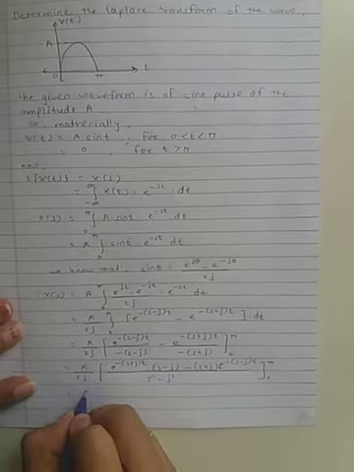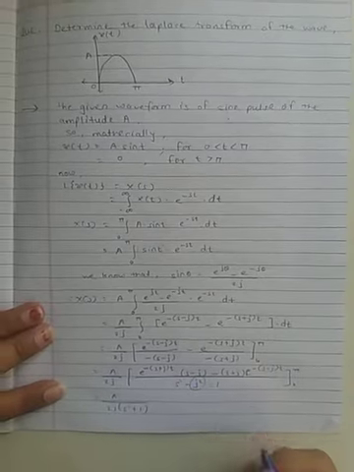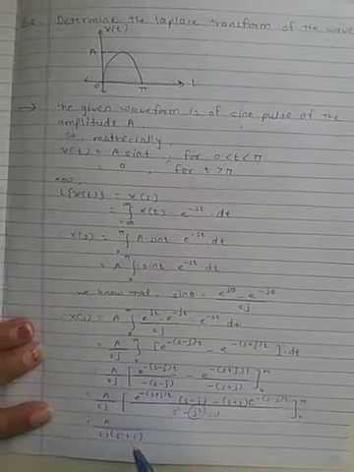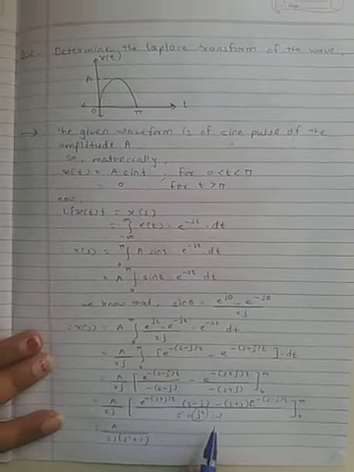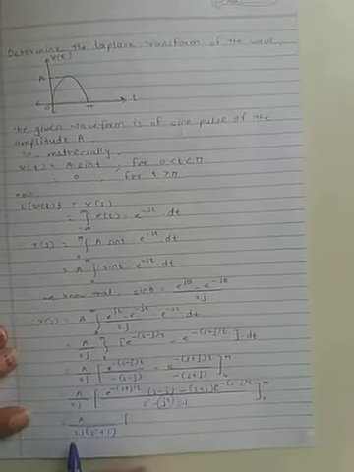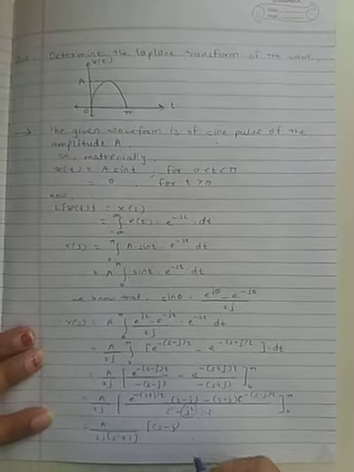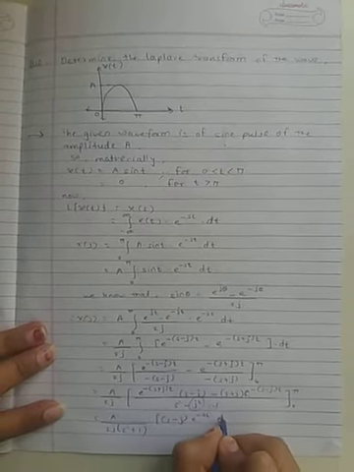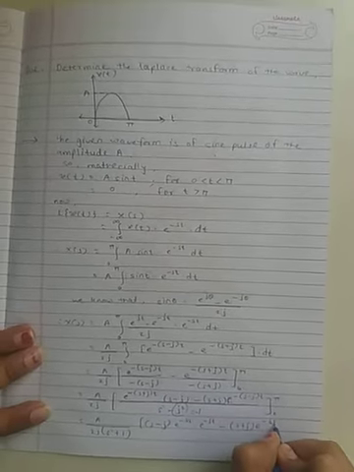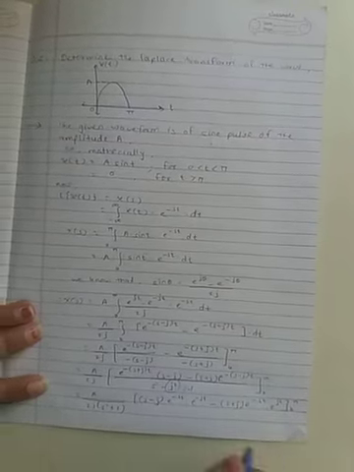It is equal to A divided by 2j into s square plus 1. j square is equal to minus 1, because j square value is always minus 1. So it will become s square plus 1, and it's constant, so we can take it outside. Therefore A divided by 2j into s square plus 1 into s minus j into e raised to minus st e raised to minus jt, minus s plus j into e raised to minus st e raised to jt, of the limits 0 to pi.